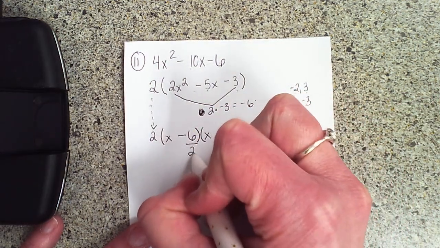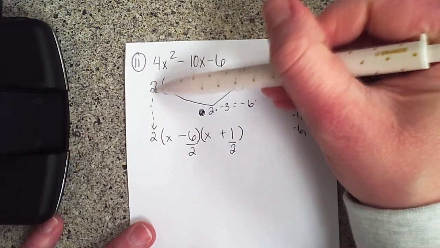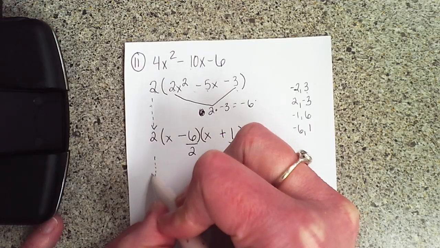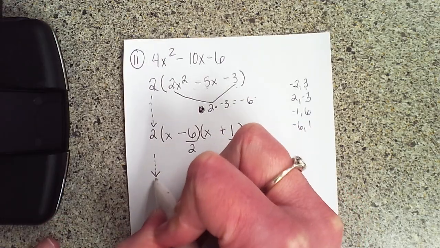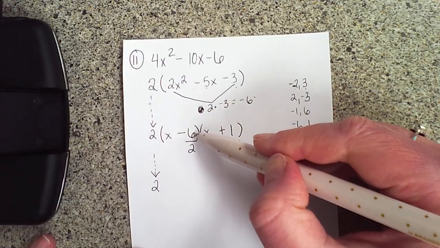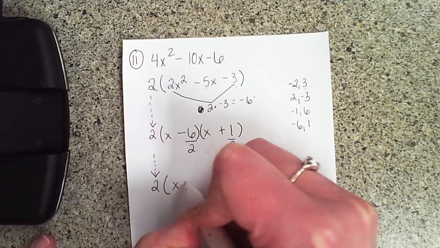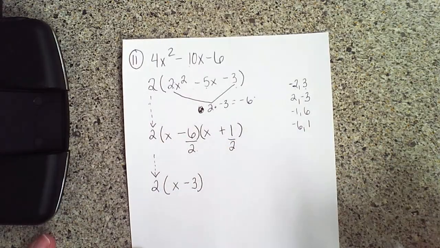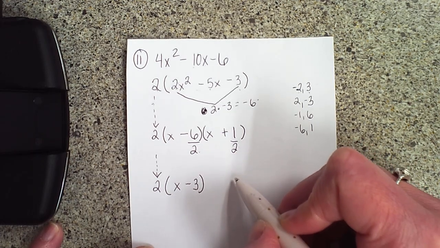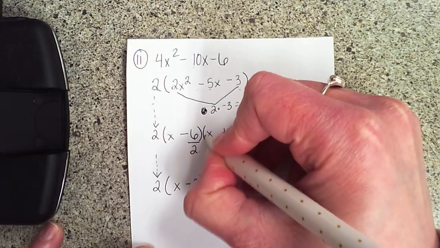So we're going to divide by 2 here. And again, we're dividing by 2 because of this 2. This is separate. So what we do to simplify, okay, that 2, our GCF, is going to drop down again. We didn't do anything to that. Then we look, okay, negative 6 divided by 2 is negative 3. So since that comes out to be a whole number, we're going to put that down. But 1 divided by 2 is really 0.5.